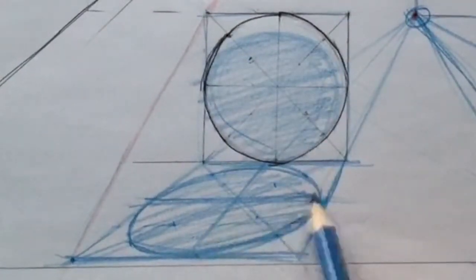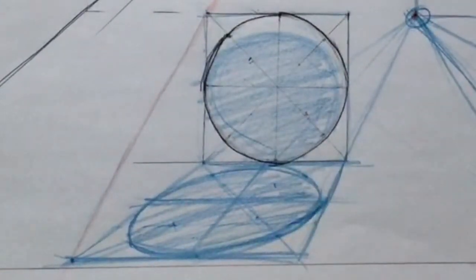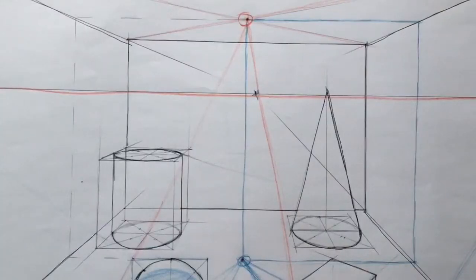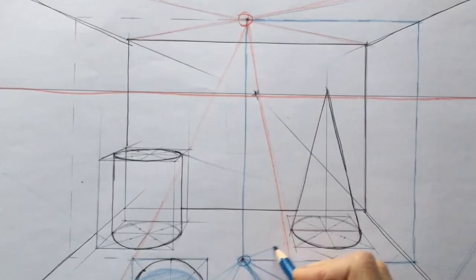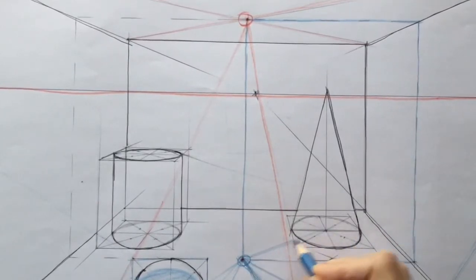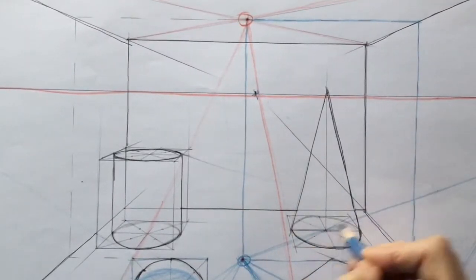So I've got my two shadows. Now, the cylinder and the cone are a little bit different. What I need to do here, they're close to the wall, so I'm anticipating a shadow from them on the wall. So I have to go through the middle for the cone. Go through the middle, keep on going.